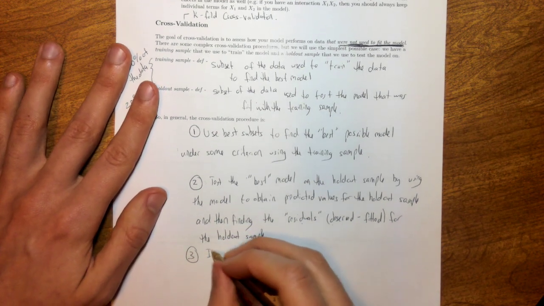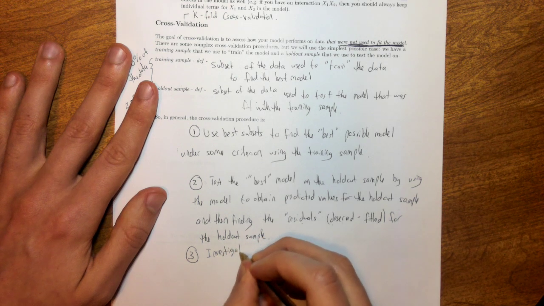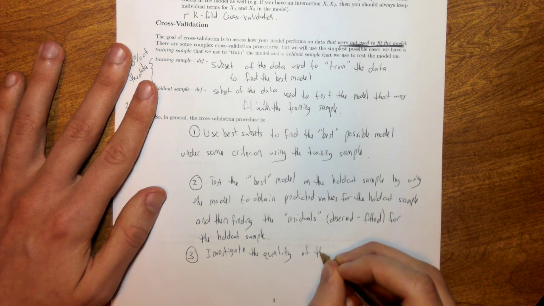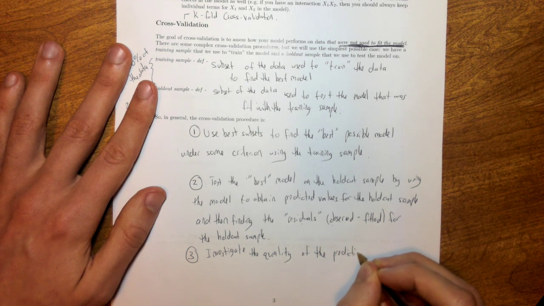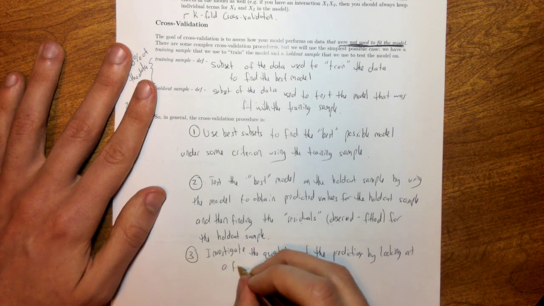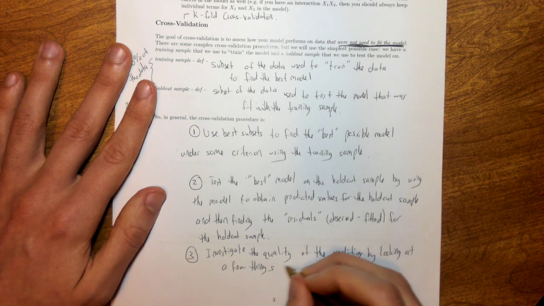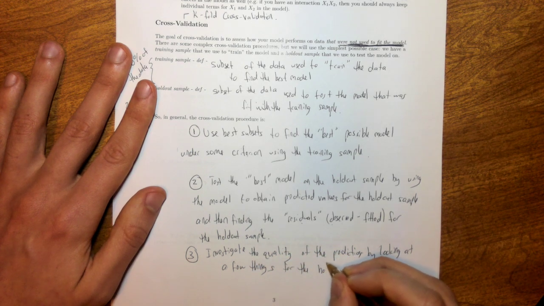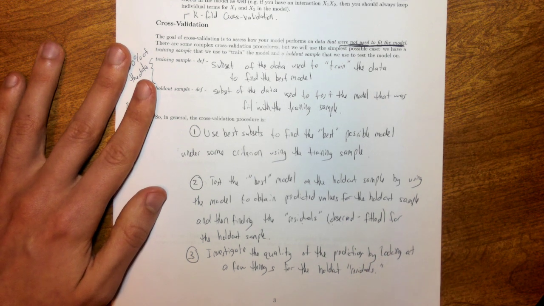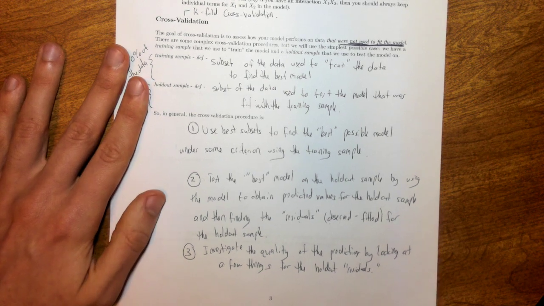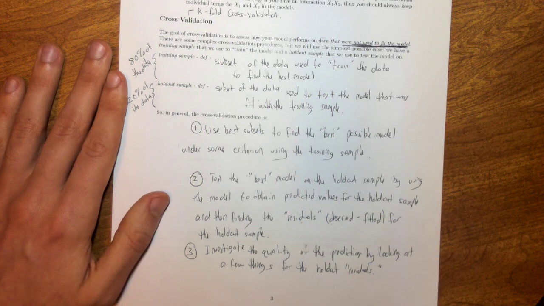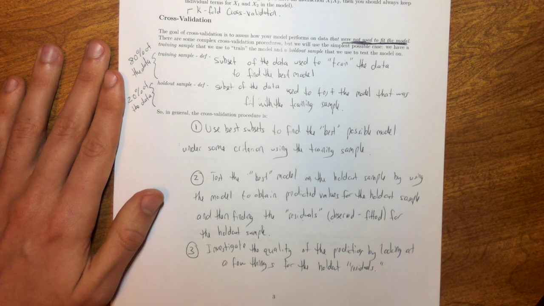That leads into step 3. We're going to investigate the quality of the predictions just by looking at a few things for the holdout residuals. What we're going to look at will be discussed in the next video. For now, we're going to leave it at that. But these 3 steps present it in a more simplistic way.